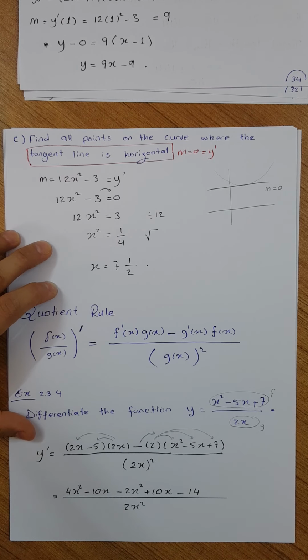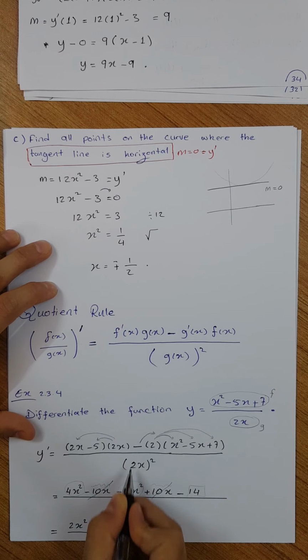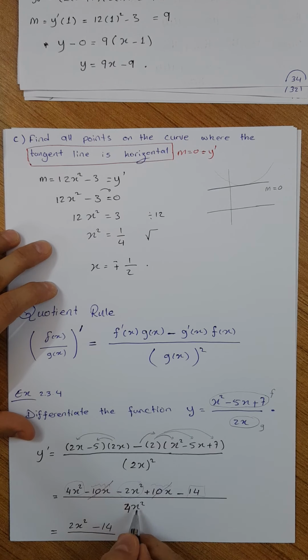Again, we are adding the like terms. What are the like terms that we have got? We have got 4x squared with 2x squared, we have got 10x with 10x, and the 14 is alone, a number alone. So 4x squared minus 2x squared is equal to 2x squared, minus 10x vanishes with plus 10x. Again, then minus 14 all over, sorry, that one is 4x squared, because 2 to the power of 2 is 4x squared. That's 4x squared, and that is the result.